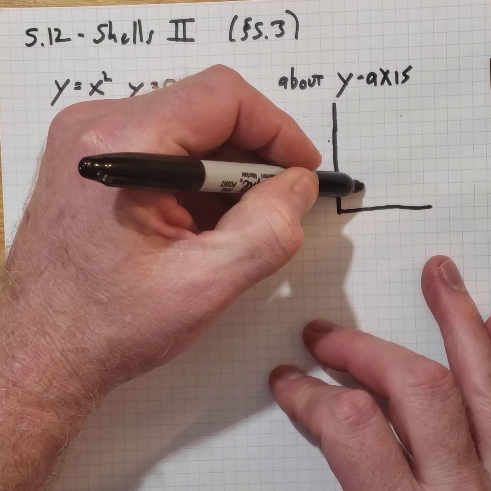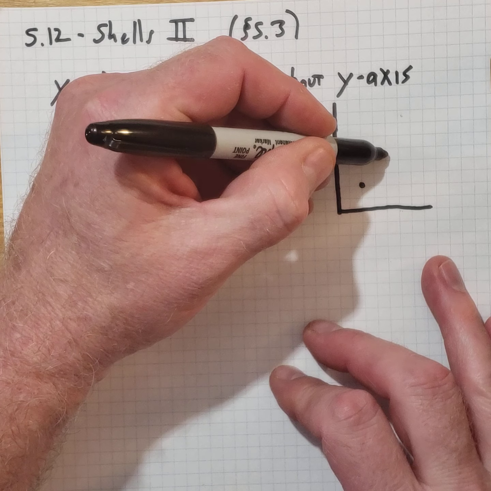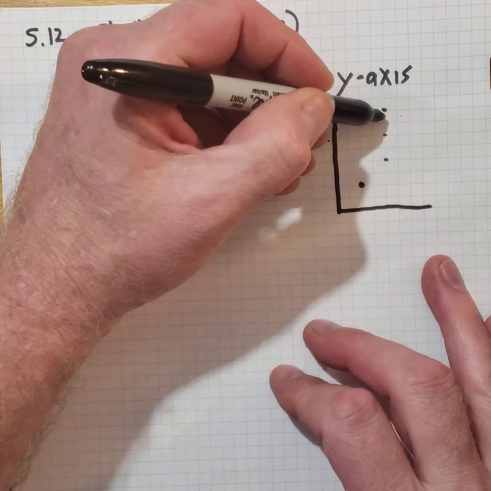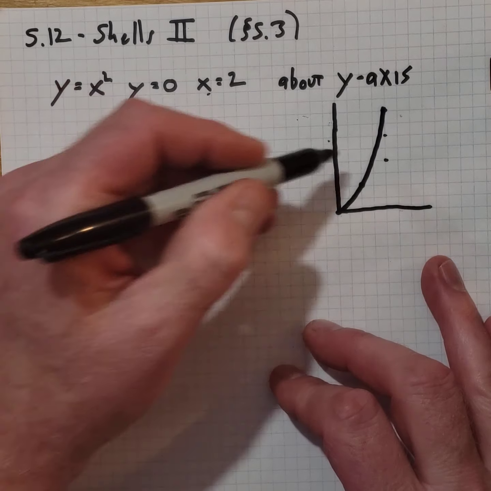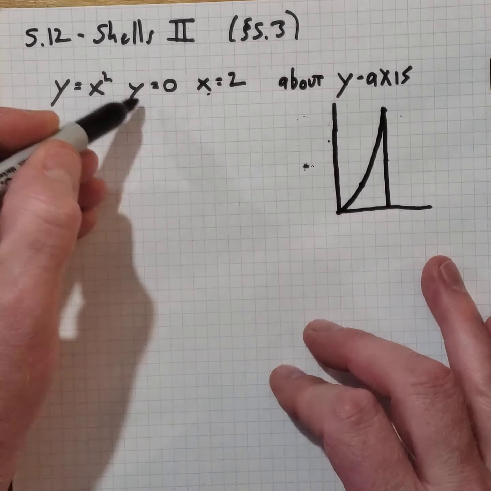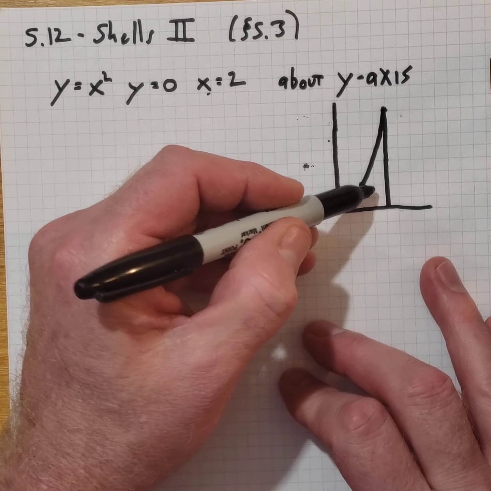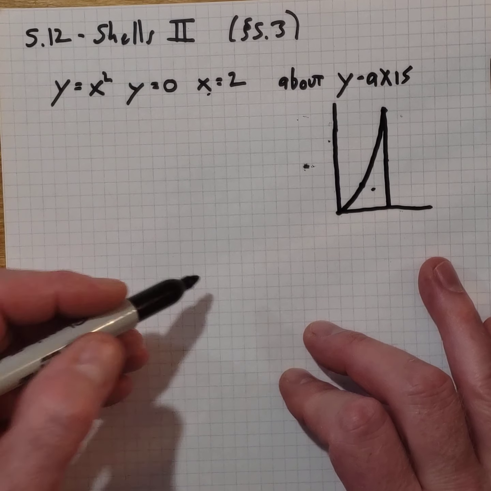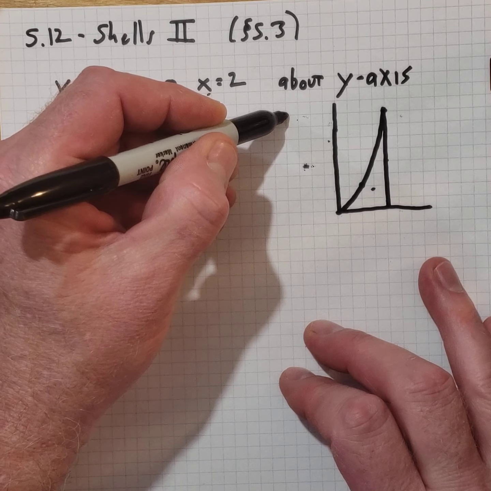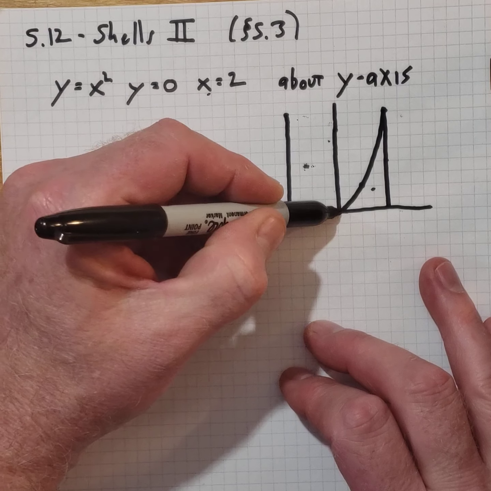Y equals x squared, we know goes through 1, 1, and then 2, 4. X equals 2 is the vertical line at 2. Y equals 0 is the x-axis, so we're talking about this region right here. And we're going to rotate that about the y-axis this time. So we're going to get our mirror image.